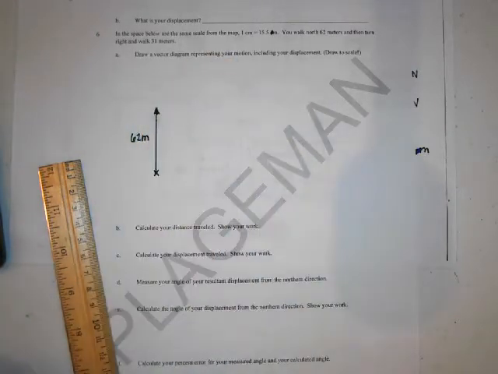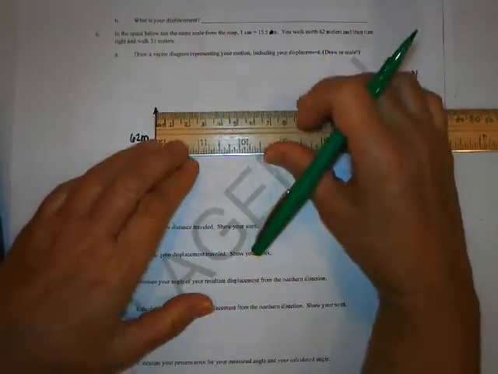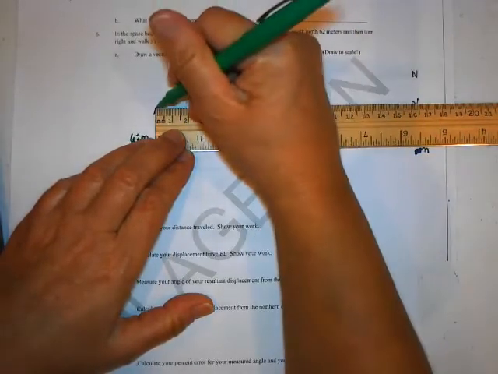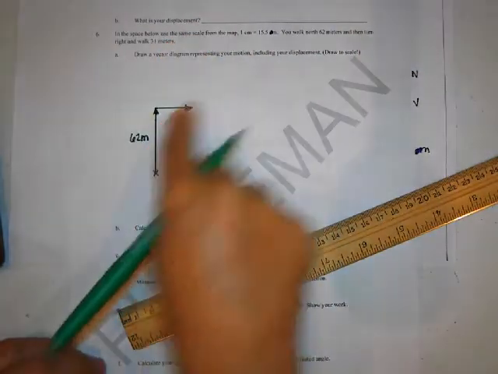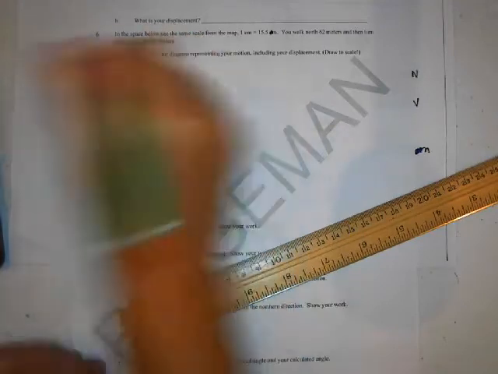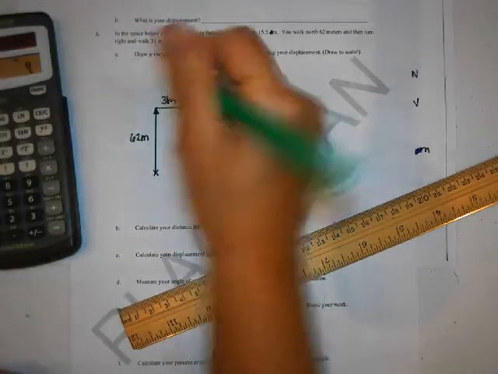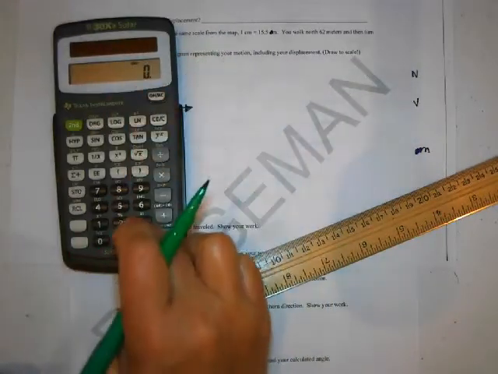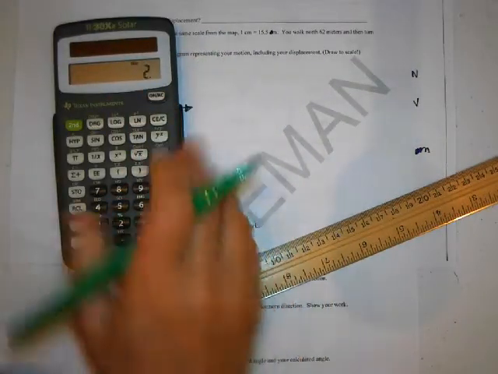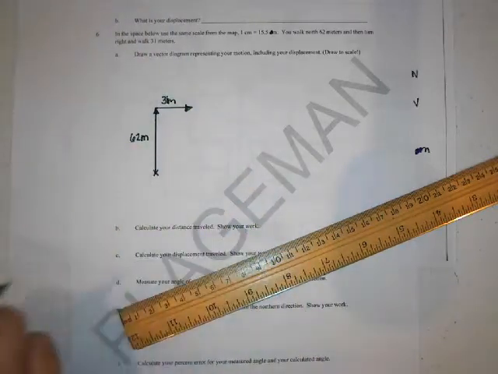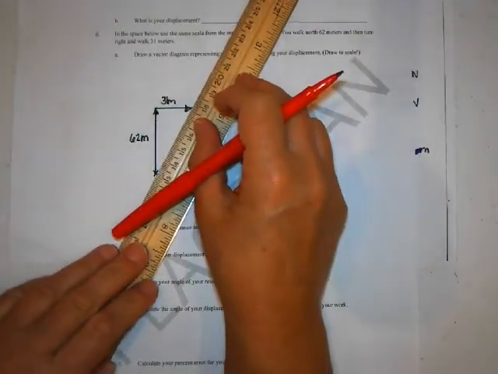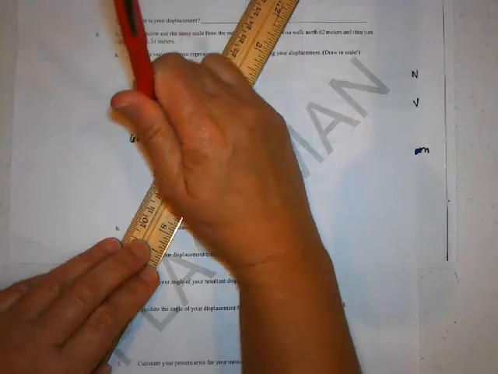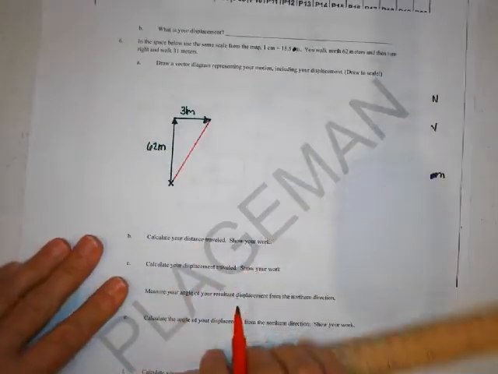From the head of this vector, I'm going to do the tail of the other. So if it's then 31 meters, it would be half of that, which would be 2 centimeters. So this 2 centimeters represents 31 meters. How did I get that? What I did was I said 31 divided by 15.5, and I got 2. From where I start to where I end up is my resultant. I'm going to go like this. This is where I started.